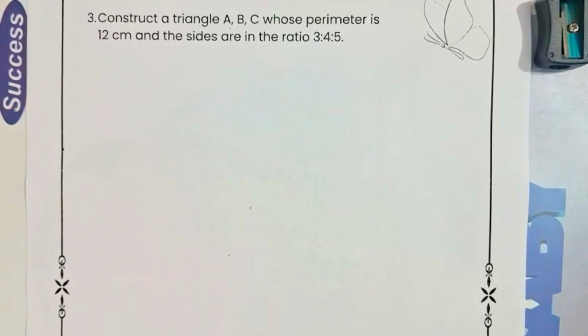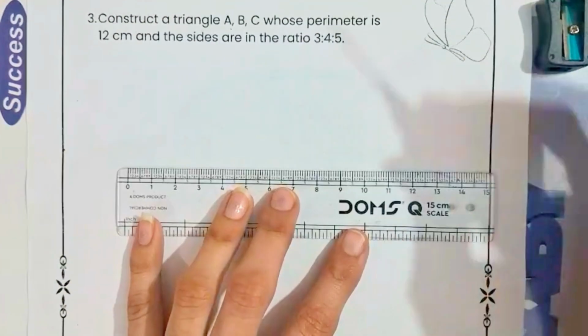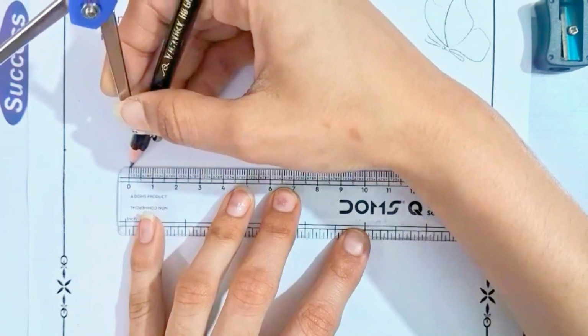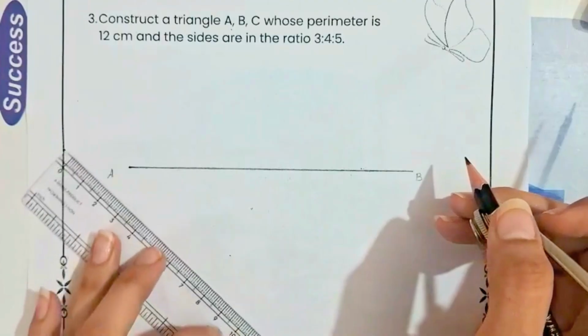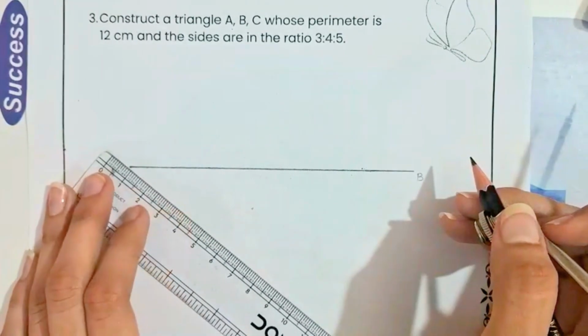Construct a triangle ABC whose perimeter is 12 cm and the sides are in the ratio 3:4:5. Now draw an acute angle of any measurement.